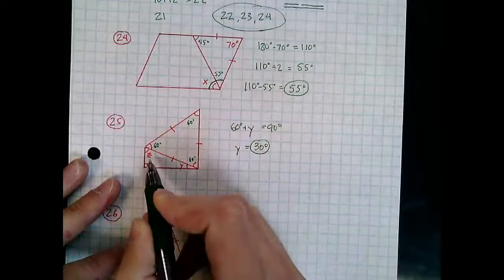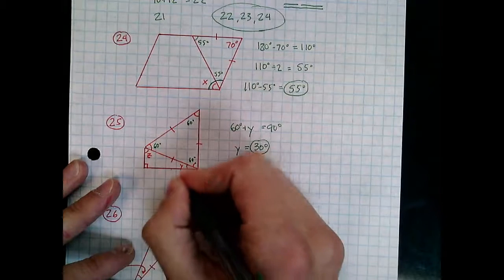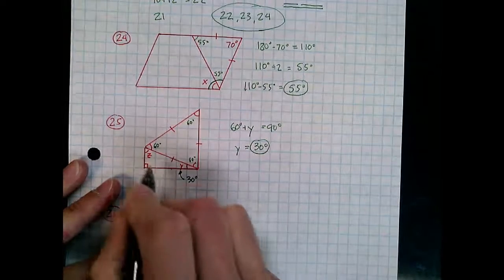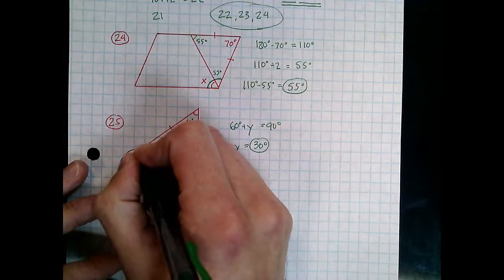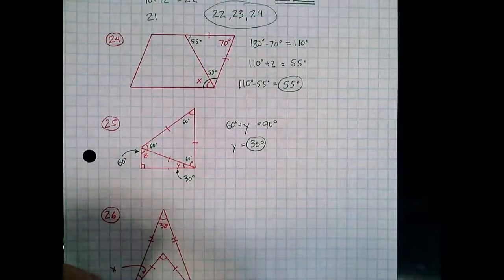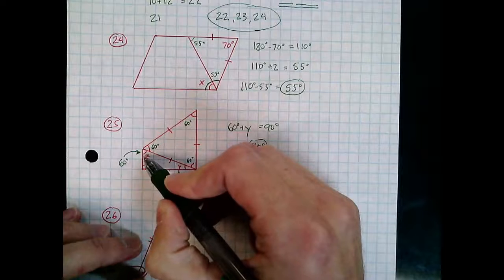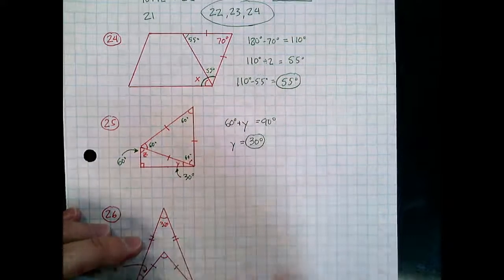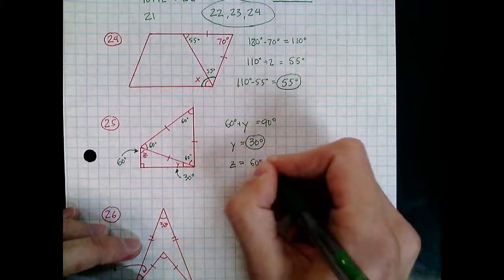But I also need to find this z. And at this point now I know two parts of this triangle. I know this is 90. I know that that's 30. So what does this z have to be in order to make all three of these angles 180? That actually also has to be 60 degrees. So 30 plus 60 plus 90 is 180. And there's a nice way to check this one. 60 plus 60 plus 60 is 180 degrees. So these three angles are also 180 degrees, which, because it's a trapezoid, we know has to be true. So Z, and this one is 60 degrees.